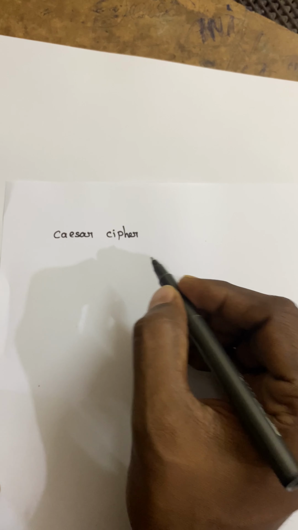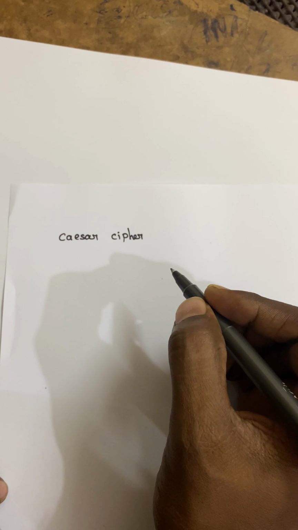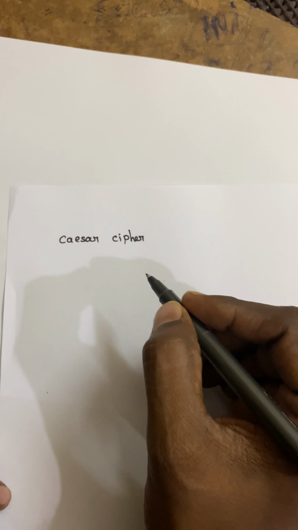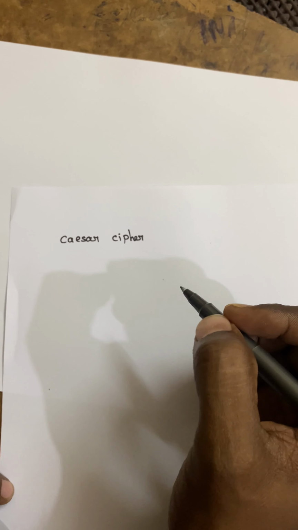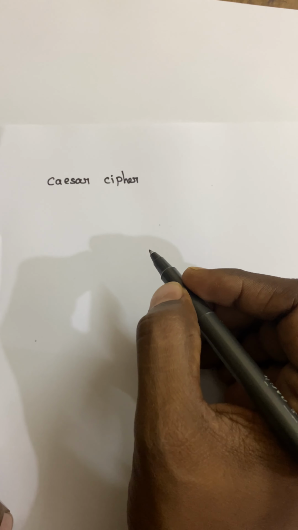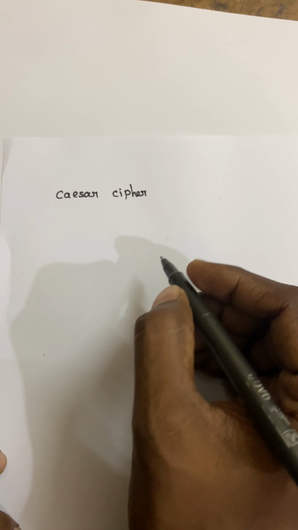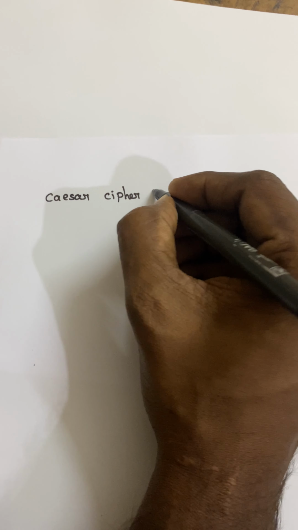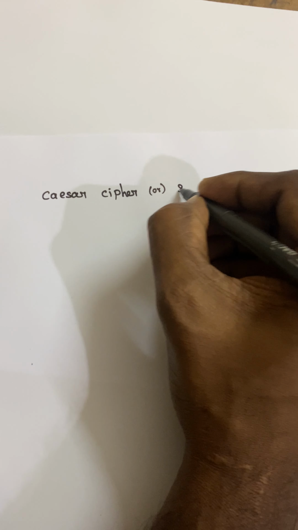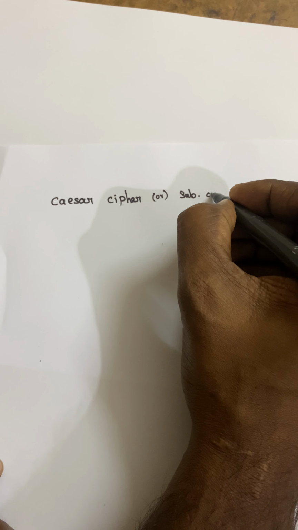Good evening. In the last video we checked out the classical encryption standard, and in this video we are going to check the Caesar cipher. This is the first substitution method, so it is called a substitution cipher, and it has another name, shift cipher.